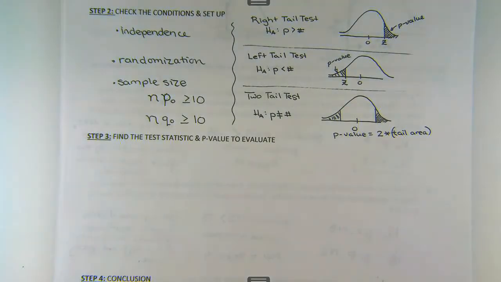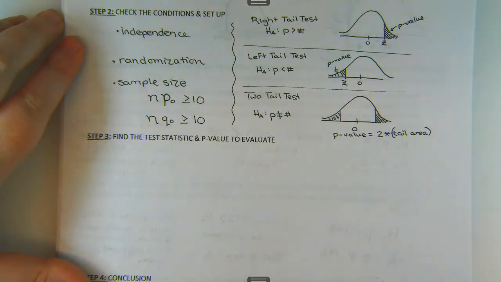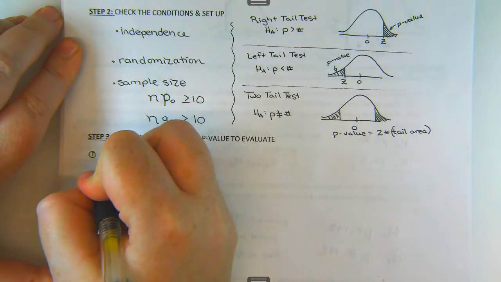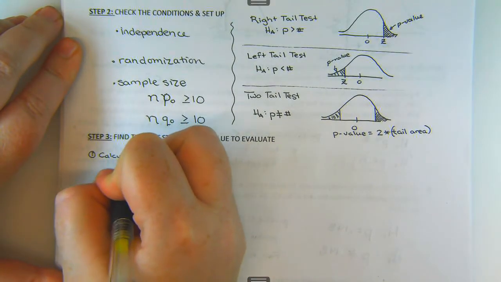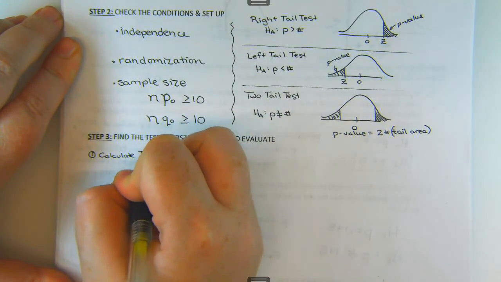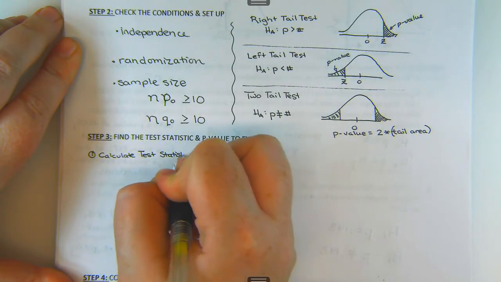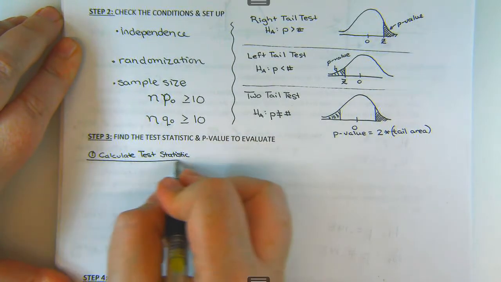With step 3, there are going to be 3 pieces. We want to find our test statistic, then with that we can find the p-value, and from there we can evaluate that p-value. The first step in here is to calculate the test statistic. The equation comes directly from the equation for a z-score.